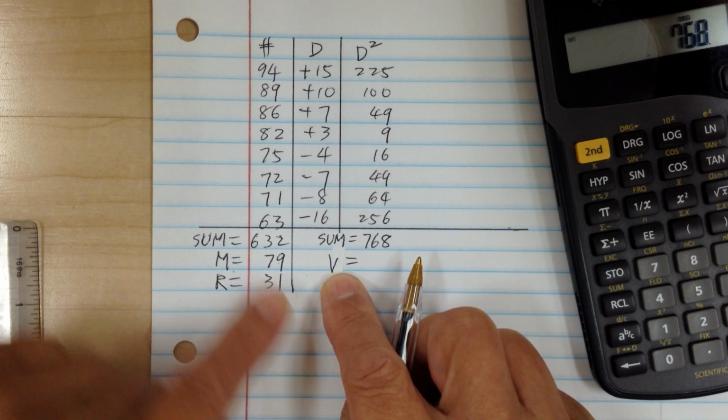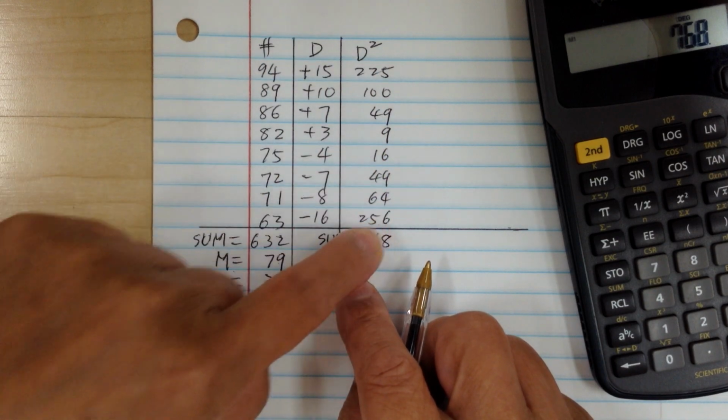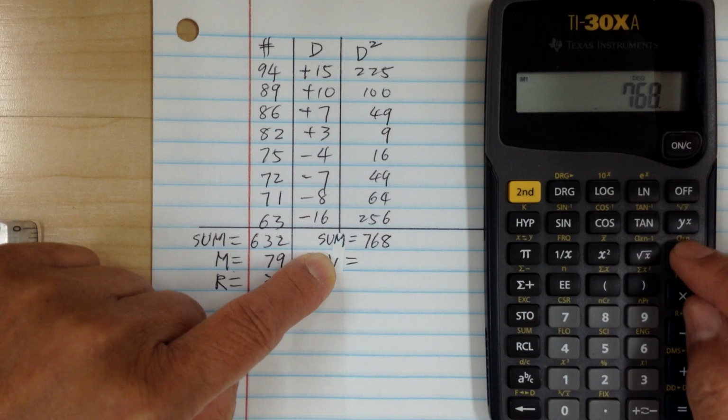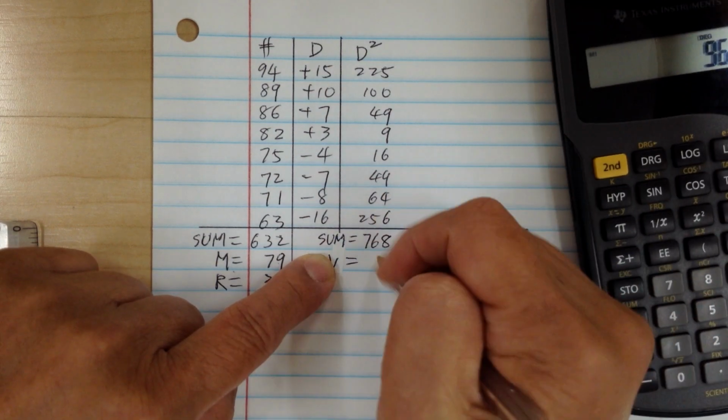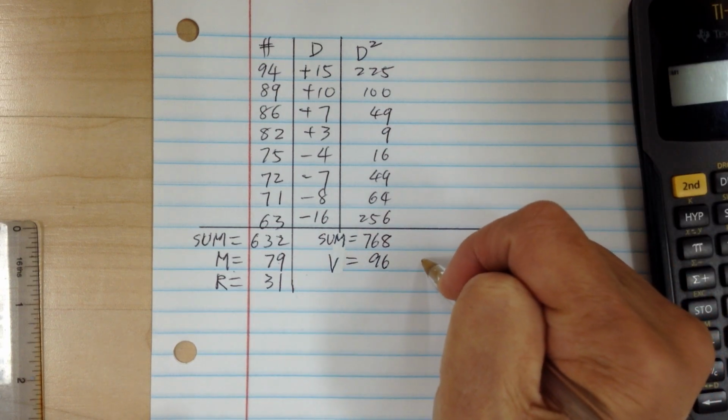Over here, when you average, it's called the mean, which is 79. Over here, when you add and you average, it's called the variance. So you have to use 768 divided by 8, and this will give you 96. Again, this is your variance.